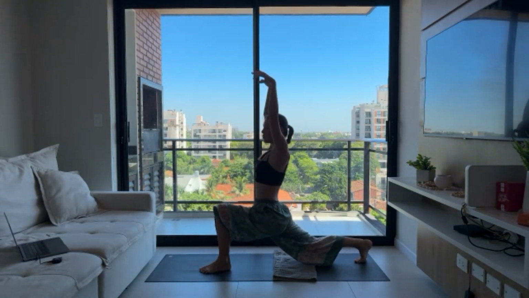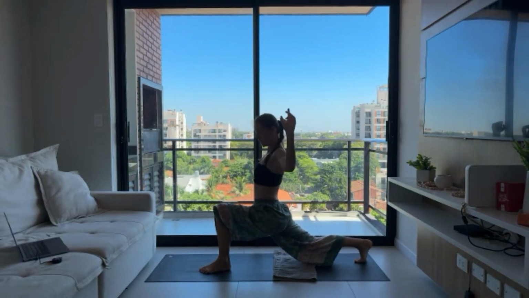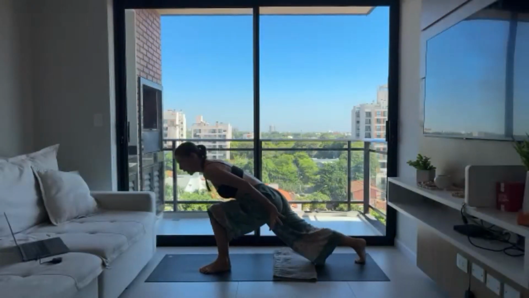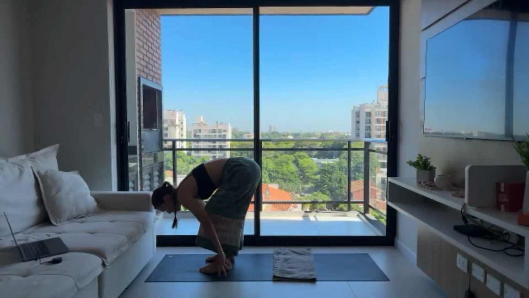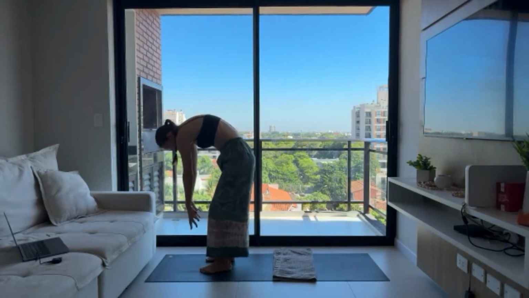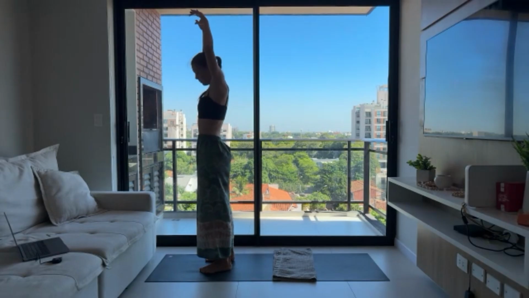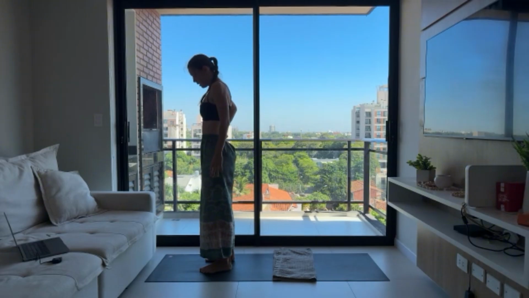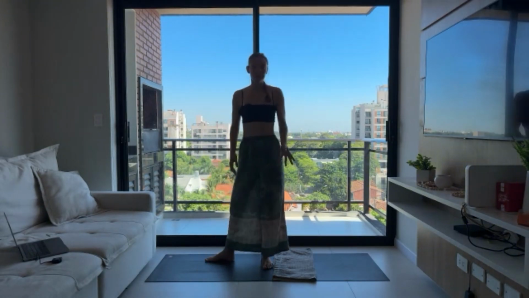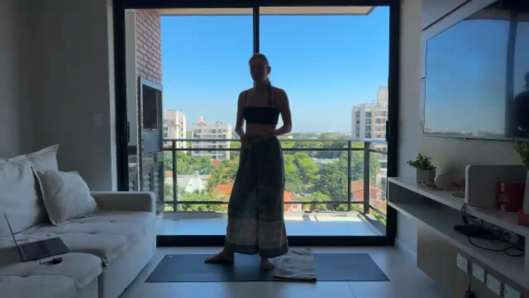Raising the arms up into warrior one. Bending the elbows, shifting the weight and stepping with your right foot to the front. Slowly coming up and releasing the arms. Let's do a few whole breaths. And we will go into the final round of this movement practice.